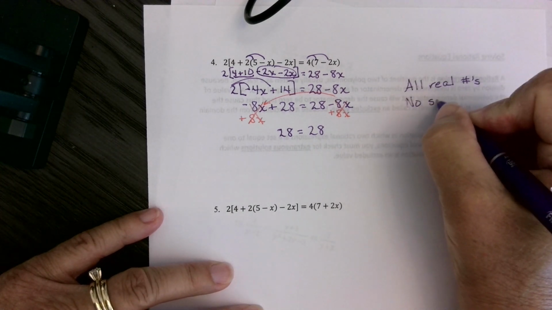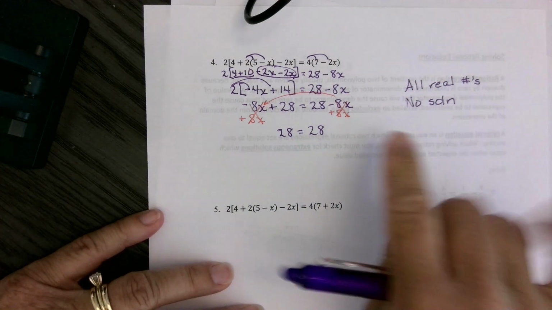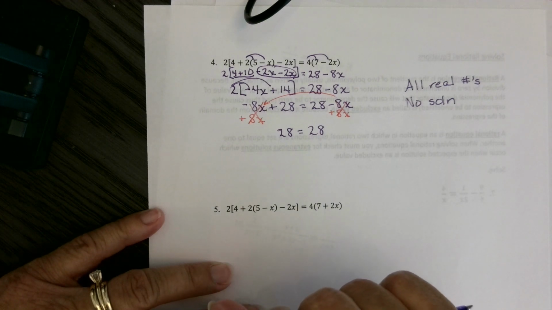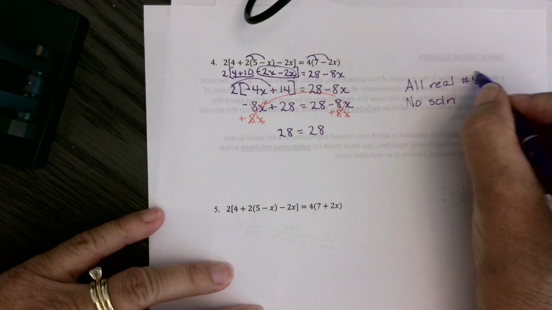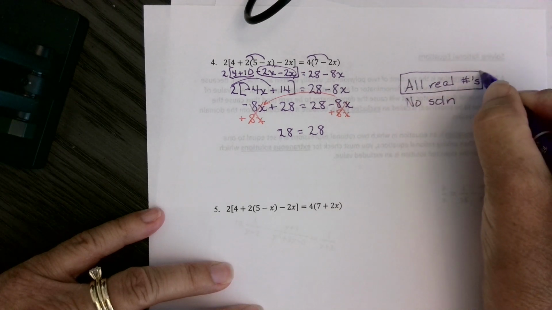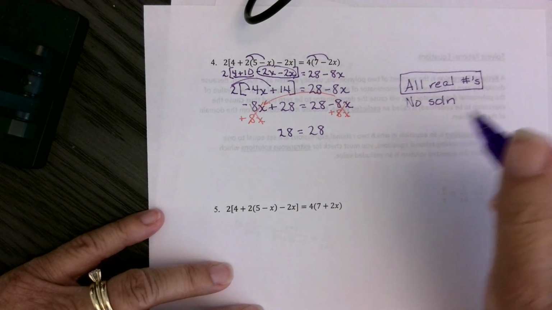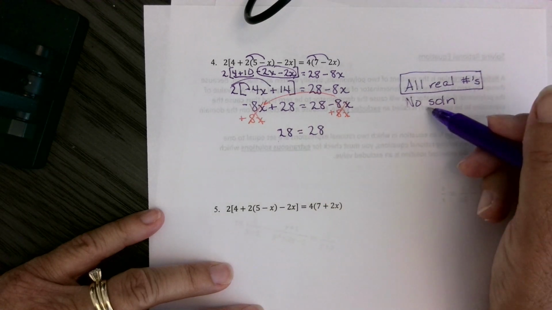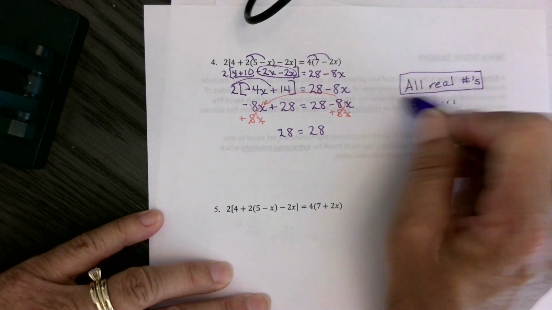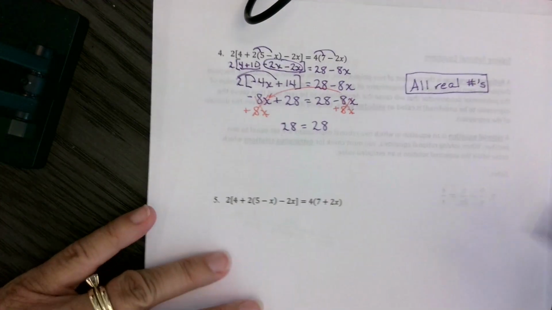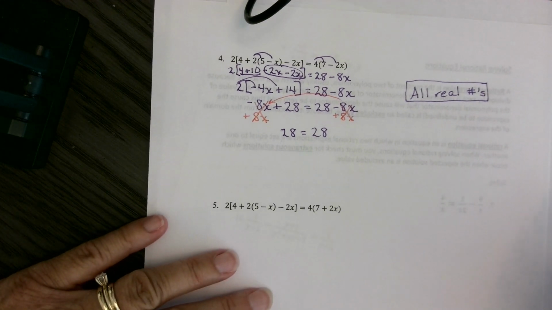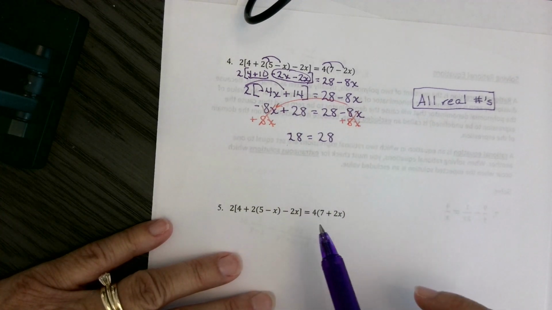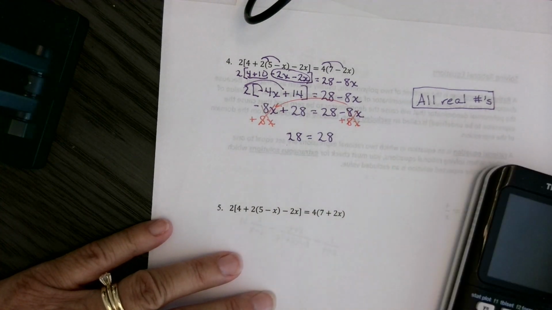Now, the difference is: is this a true statement? Yes, it's a true statement. So now that tells me that it's all real solutions. If you had 28 is equal to 27, that's not a true statement. It would be no solution. So that means any number, any fraction that you pick, it's going to make the left equal the right. Okay, let's just use 0.